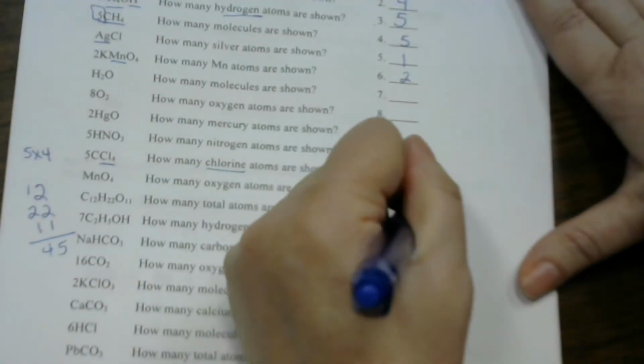How many total atoms do you have? So you have 12 plus 22 plus 11. So that's going to be 12 plus 22 plus 11. So that's going to be 45. I think that's right. You guys can correct me if you want. Okay, so you have 45 total atoms.